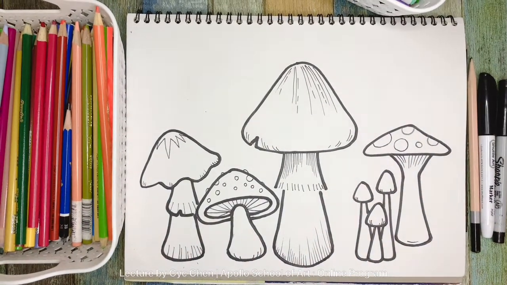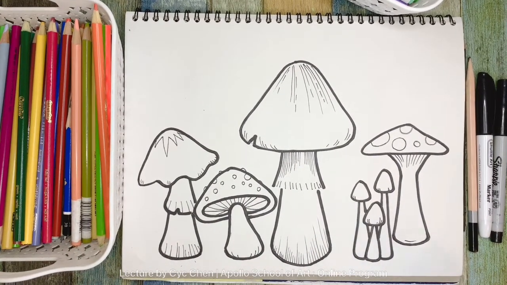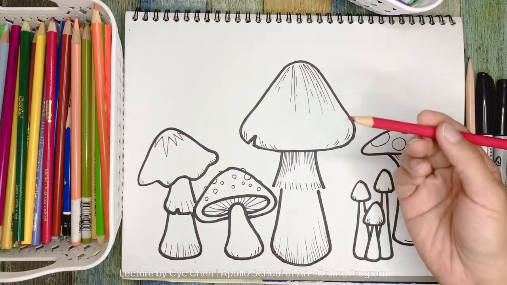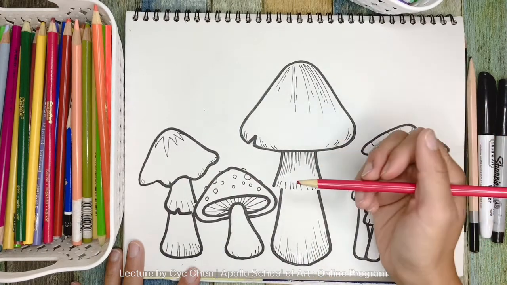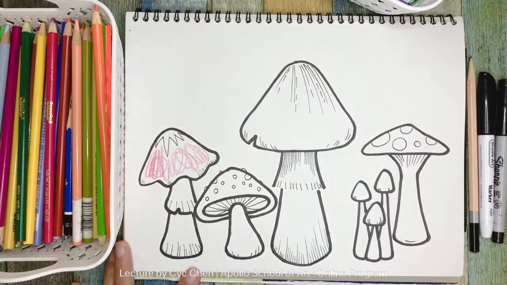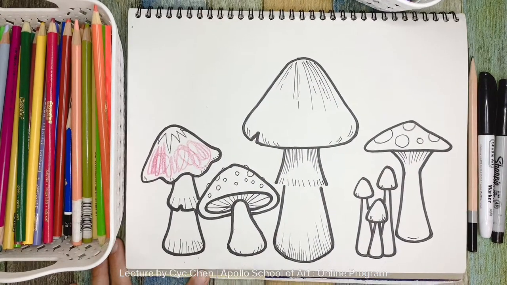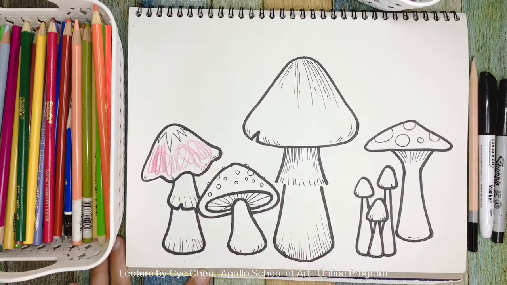All right, so let's see the color. Can we use any color we like? Of course, you can choose any color you like. I like the hot pink, so I'm gonna use the color pink to color my mushroom. But can we color something like this? Oh, I'm finished. No, the color looks so rough, isn't it? This is scribbling, and it doesn't look professional, and it doesn't make my drawing look good. Okay, so let's try one more time.